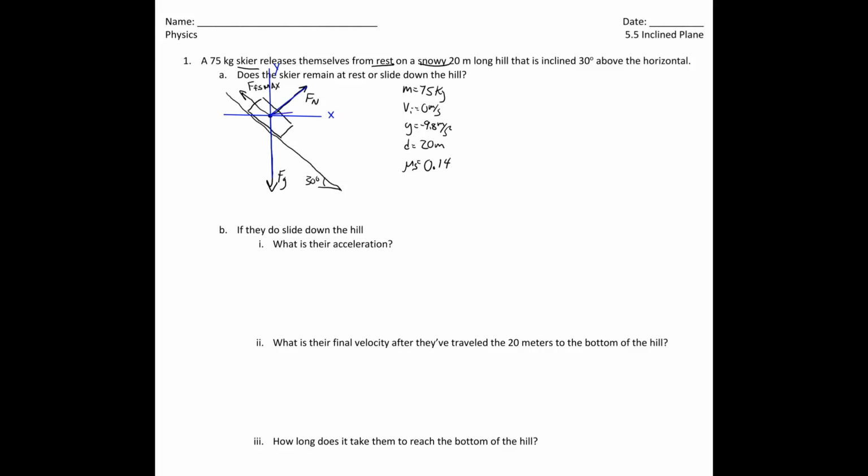So we'd have to find the x and y components of the normal force. The frictional force is at a weird angle. We'd have to find the x and y components of the frictional force. And that's a whole lot of work. We could actually make our lives a little bit easier by making our lives a little bit harder. So what we do is, instead of the x-axis being horizontal, we tilt the x-axis.